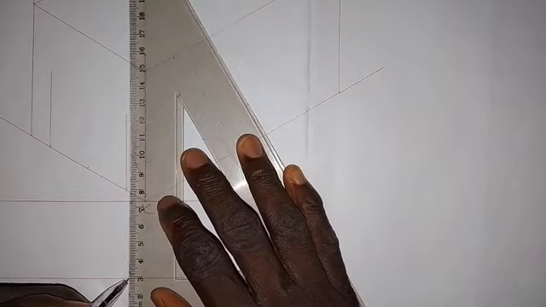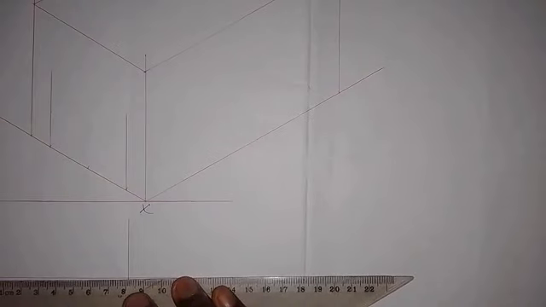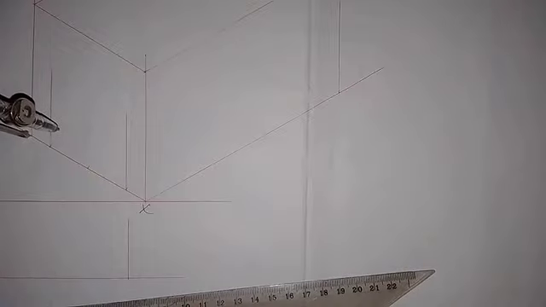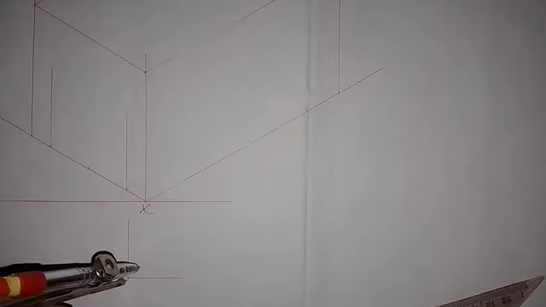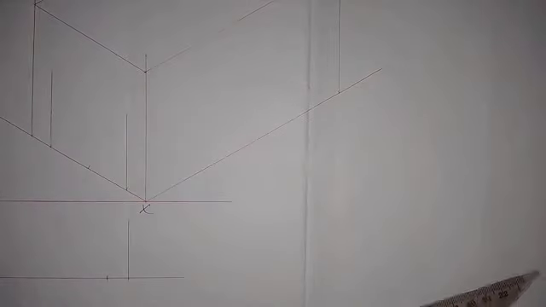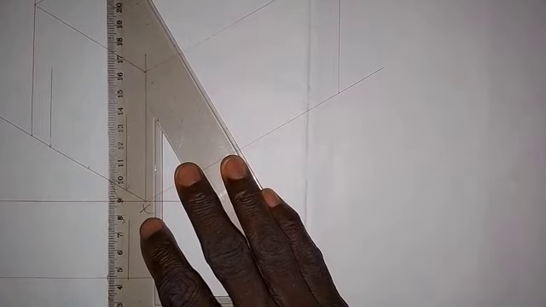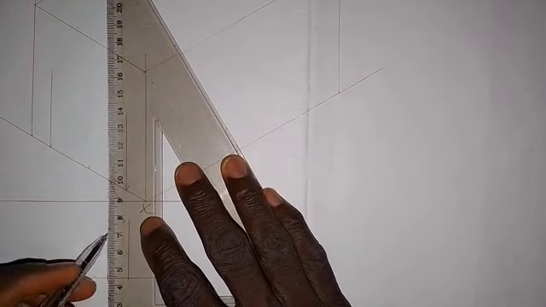So here I will draw a vertical line at this point. Then I will take a measurement, as I may not need to do the whole thing. So I will just take this distance from here to here. That's what I need. Then I'll put it at this point and mark it here just to get that line. So at this point I will draw a vertical line. I don't need to draw the whole thing. So draw a vertical line here.